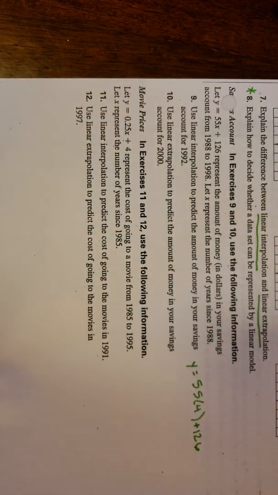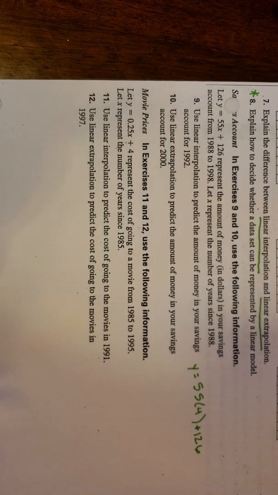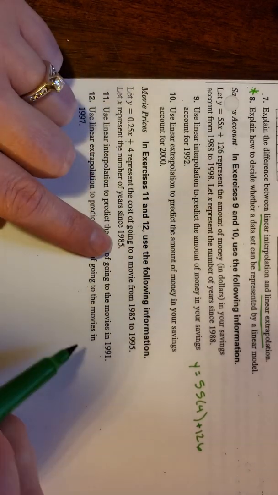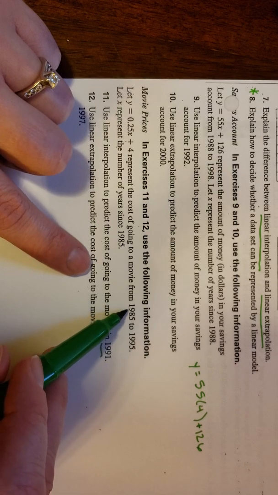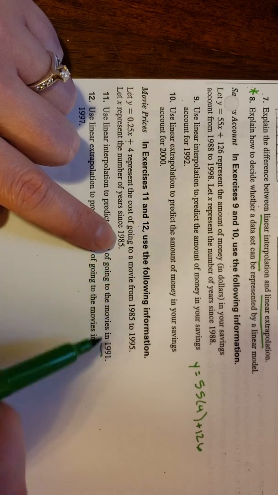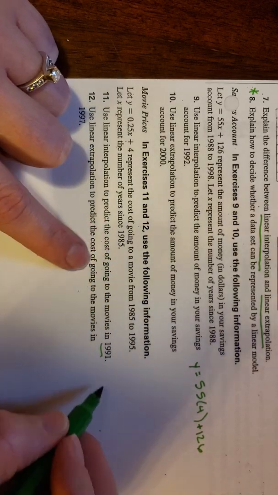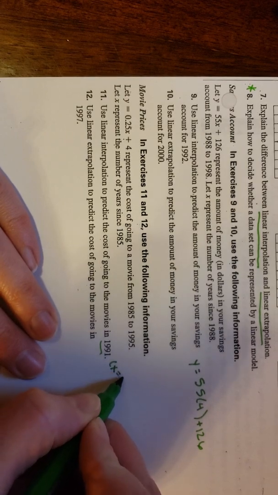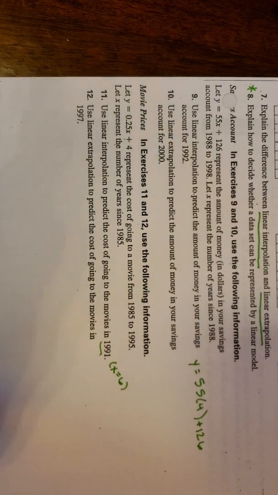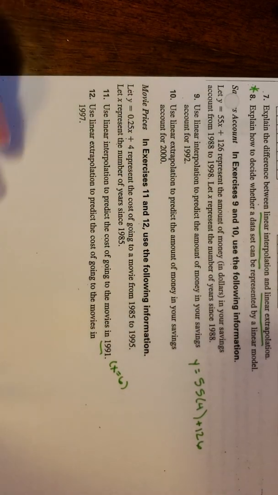Okay, here is another equation for the cost of going to see a movie. And so again, your baseline is going to be 1985. So we're going to interpolate because we're going to look at 1991, which is between 1985 and 1995. So it was 6 years from 1985. So your X is going to be 6. But you do the rest, then use extrapolation to find 1997 because 1997 is beyond 1995. So, I think you should get this.